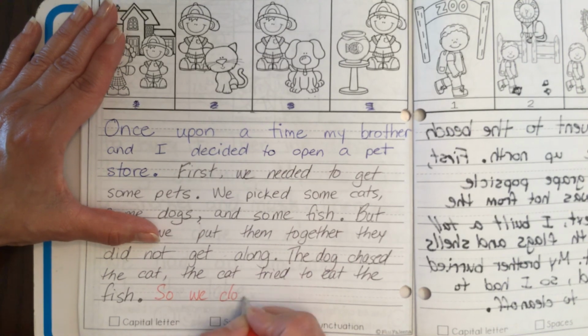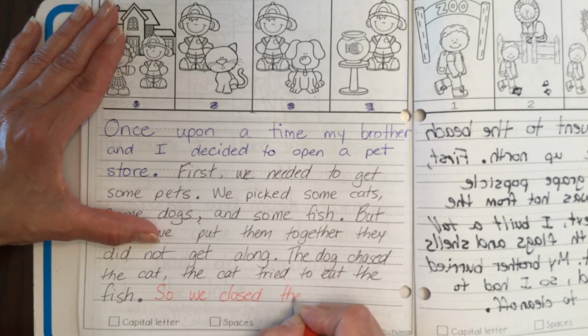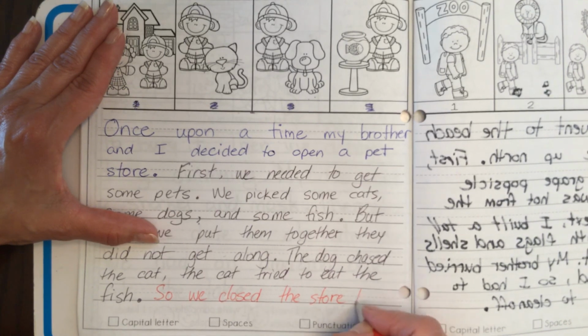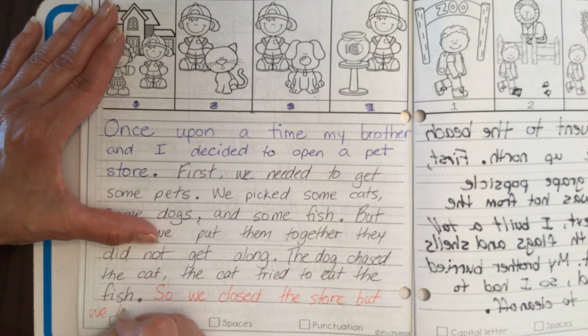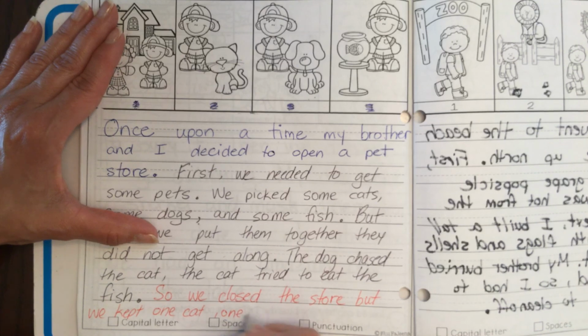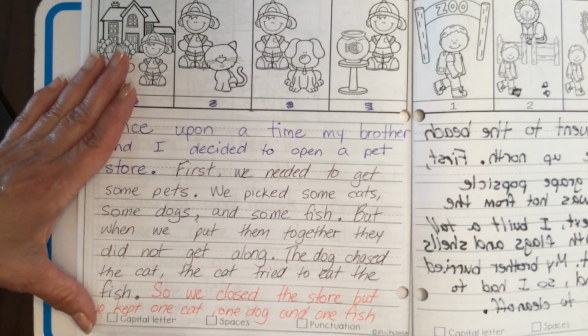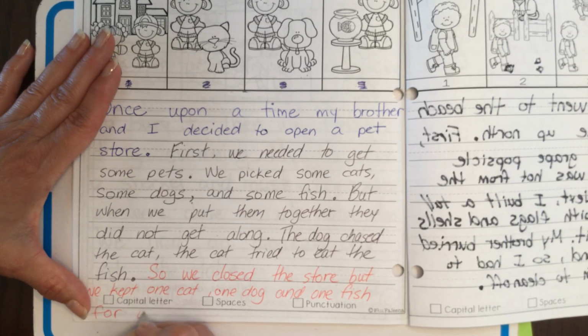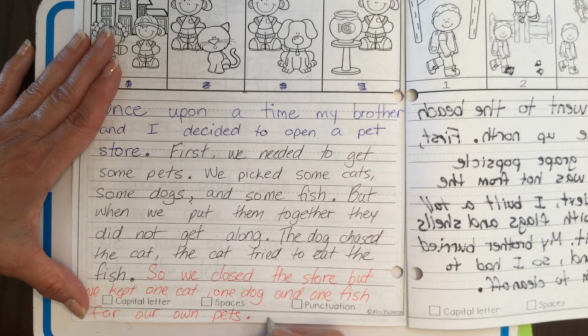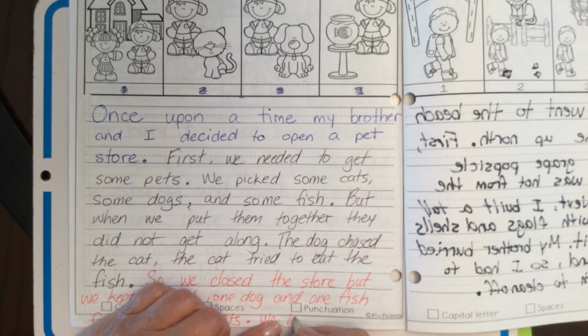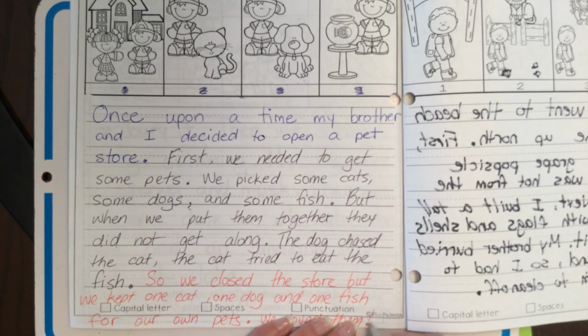So we closed the store. But we kept one cat, one dog, and one fish. And I'm almost out of room. I'm going to squish it in here at the very bottom. For our own pets. We loved them. And if I had room, I could put so much, but I don't have any room.